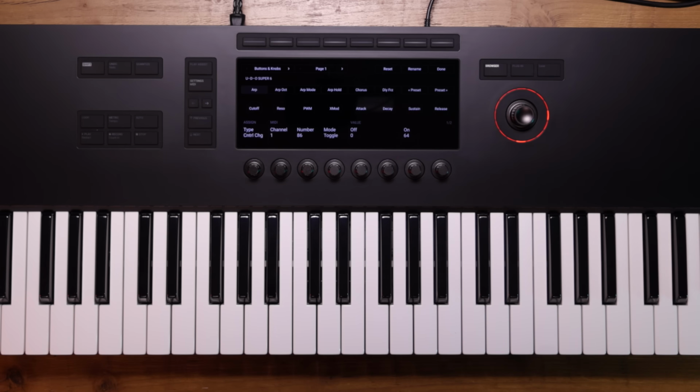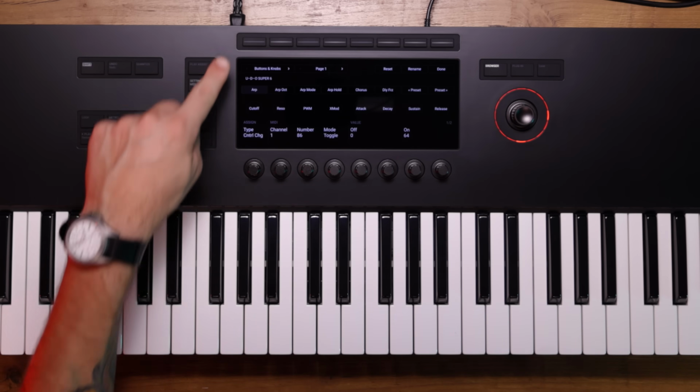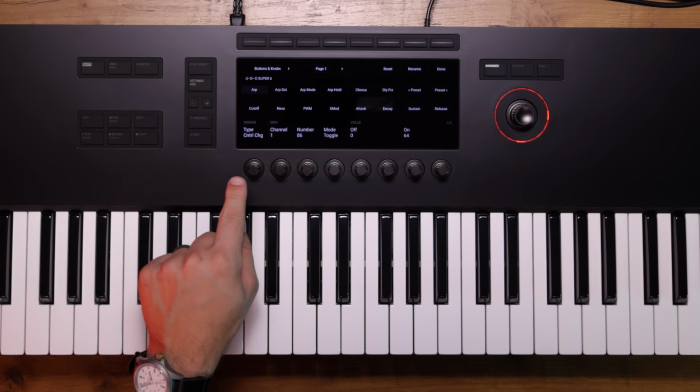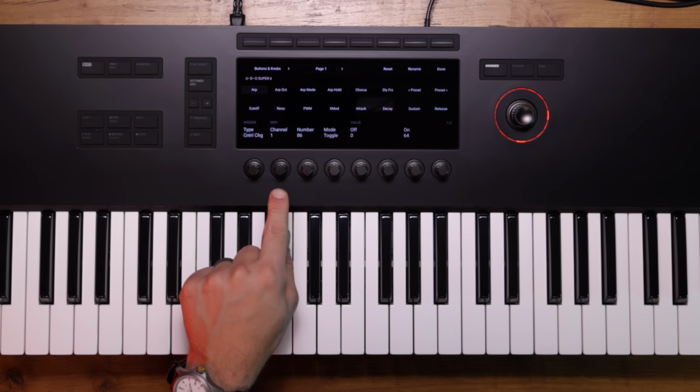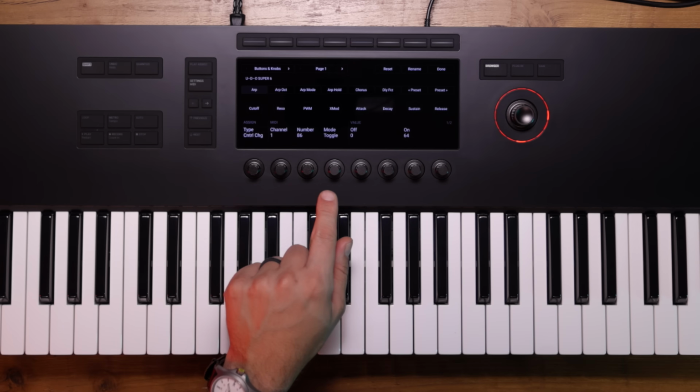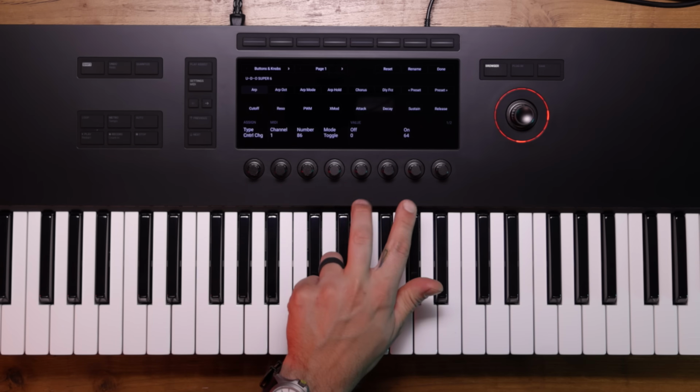I've gone back to the UDO Super 6 template, and we are selected on our first button here, which is for the ARP. You can see I have the assign as control change, MIDI channel 1. My ARP message is 86. Our mode is set to toggle, and then I have two values.